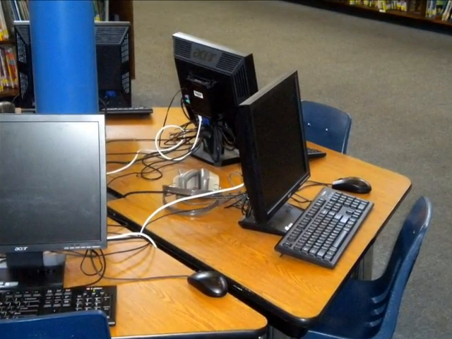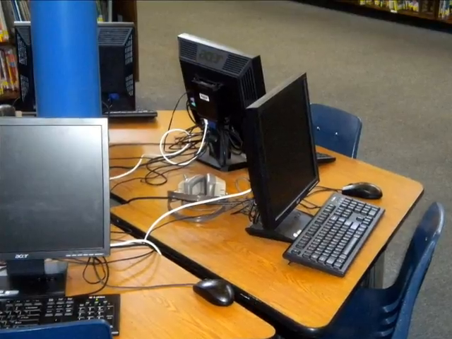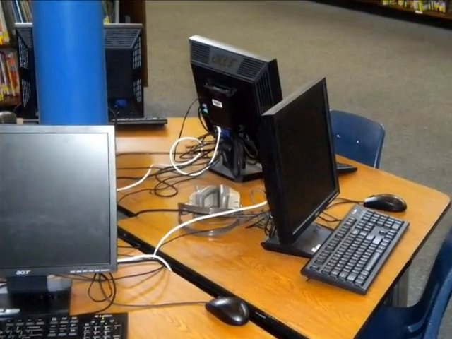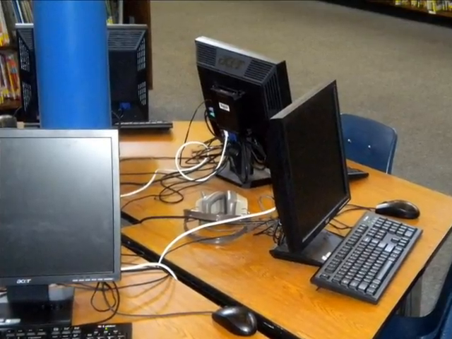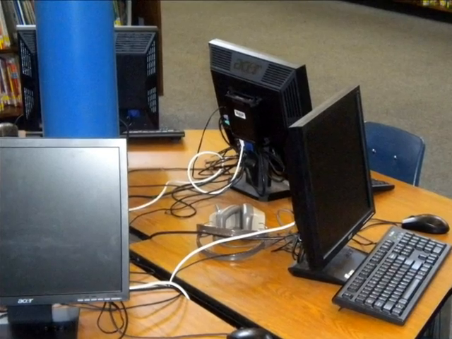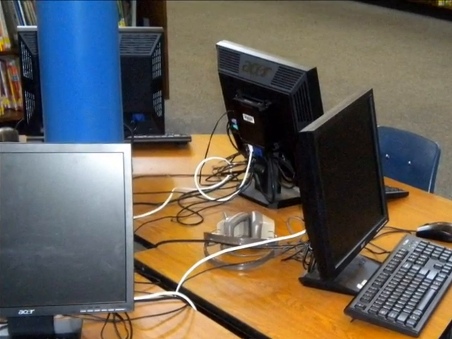This is the computer workstation. We're in a technology age, so a lot of things that we used to do manually, we now have to go to the internet for. So this is the internet section where you can do your AR quizzes, or you can also do Google searches for information for your class.